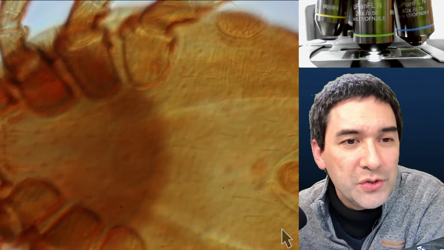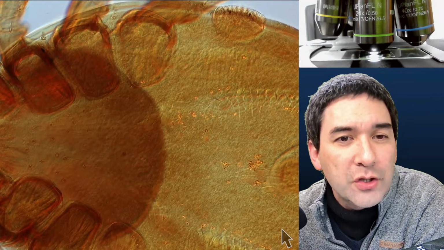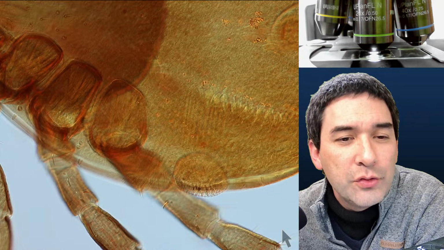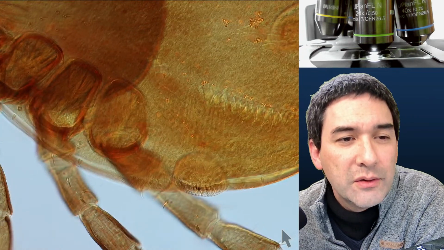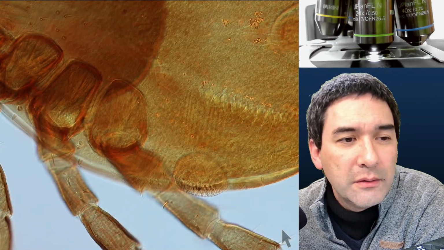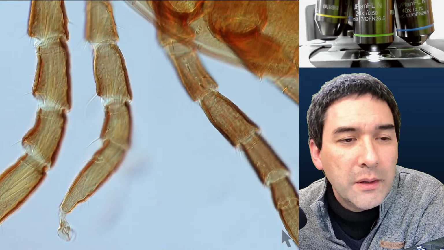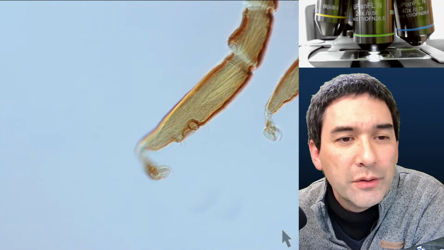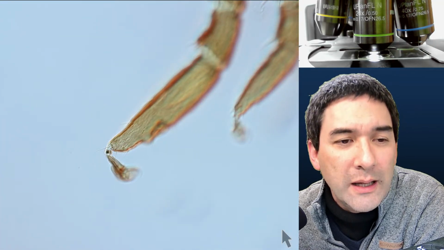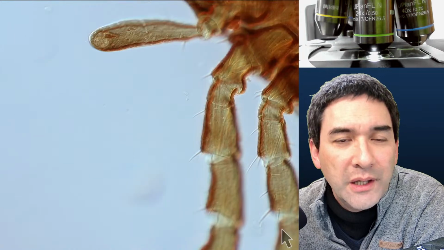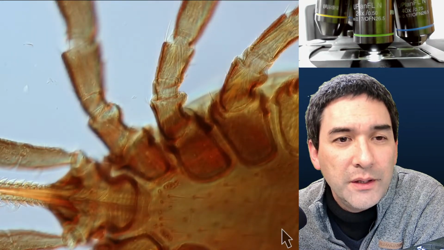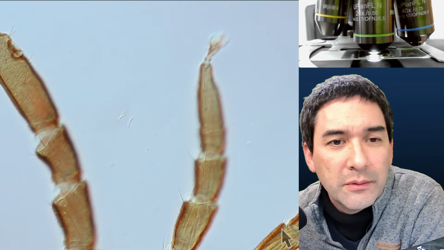I'm also happy with this slide, because over time it got pretty transparent. So you're able to see quite many details with minimum preparation. I dropped it into alcohol for a day or 2 and then transferred it into the mounting medium.